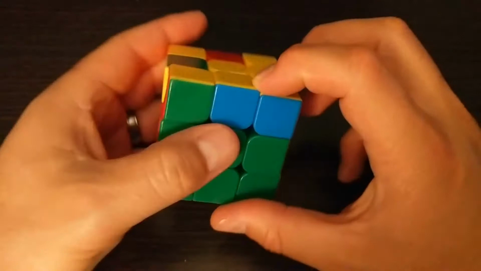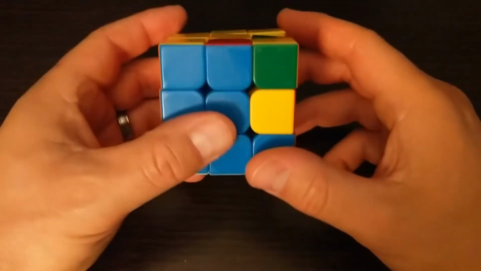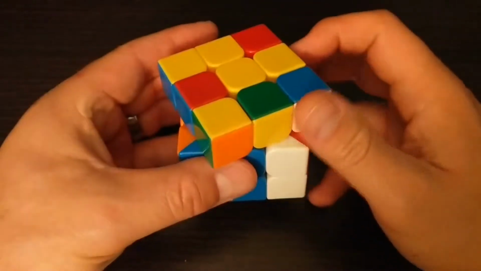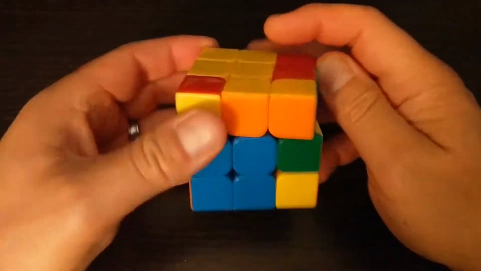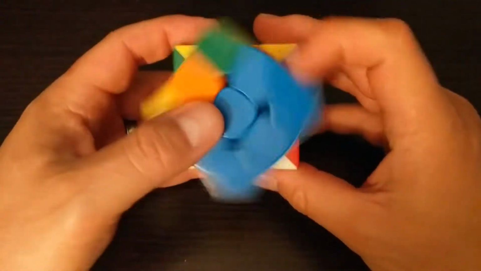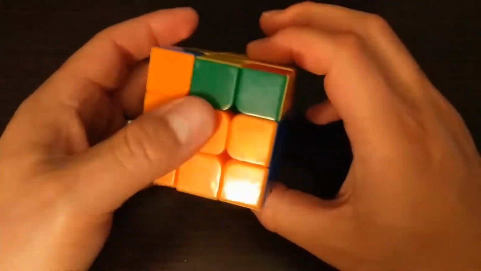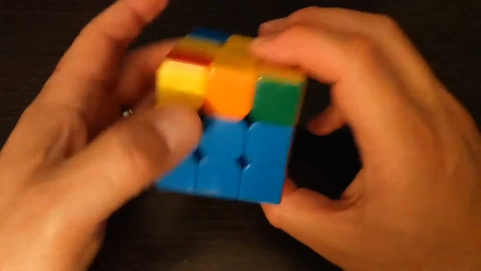But we got to do it one more time, and I will say these out loud and do it at normal speed. So this is the right one. We go up, right, up inverse, right inverse, up inverse, front inverse, up, front. Now we have all the sides solved for the first and second layer.